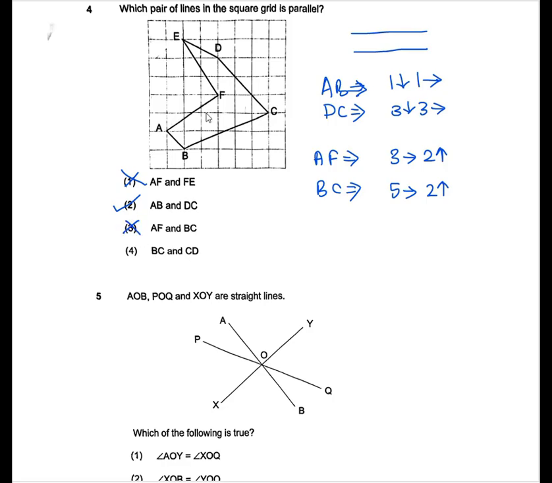And BC and CD, they are meeting at this point. If they are meeting, then they are not parallel. So this is also not correct. I went through the rest of these options for you just to be more clear on how to identify if they are parallel or not.